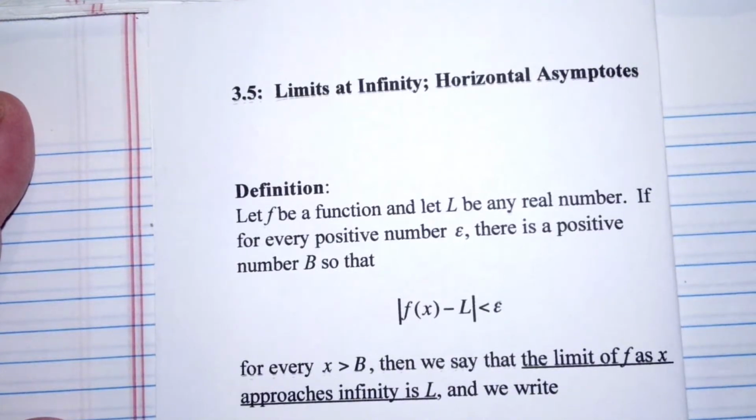In this video, we're going to talk about limits at infinity and horizontal asymptotes. So you probably have a good idea what a horizontal asymptote is. That's a horizontal line that a graph approaches and follows. We're actually going to be a little bit more precise and demanding than that.